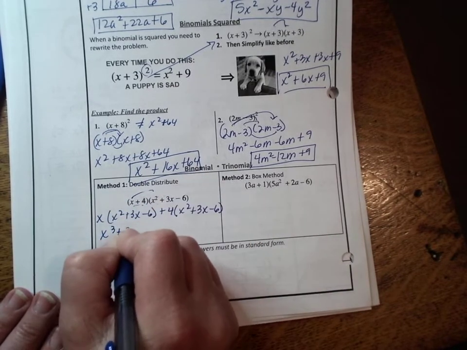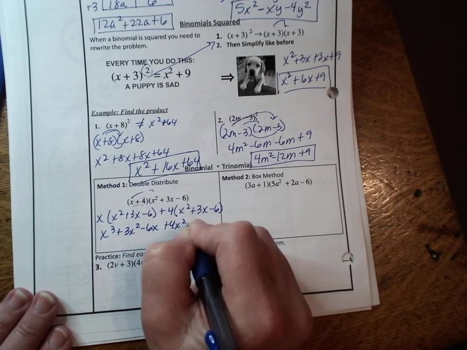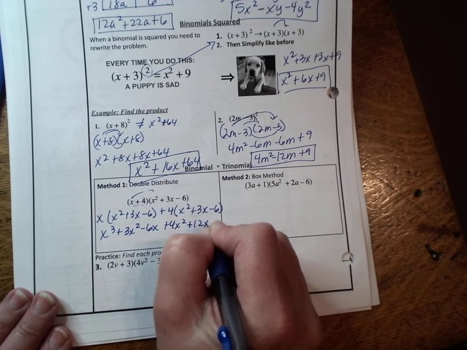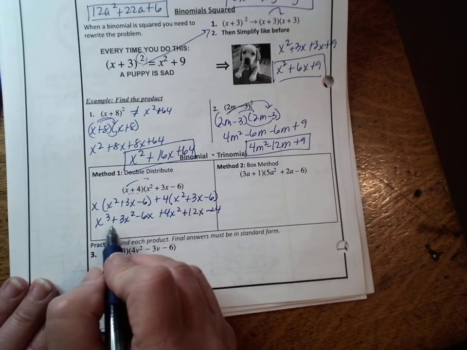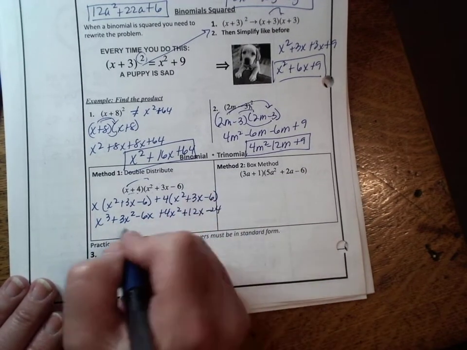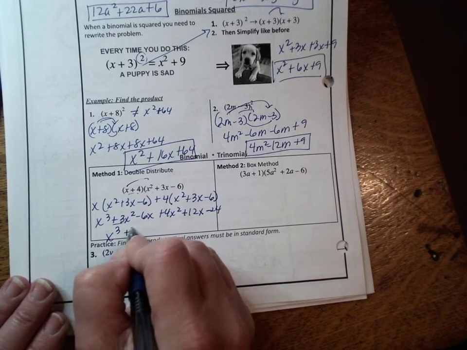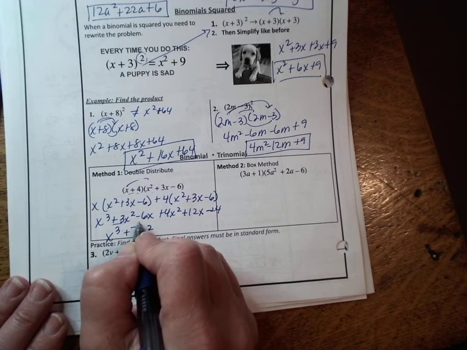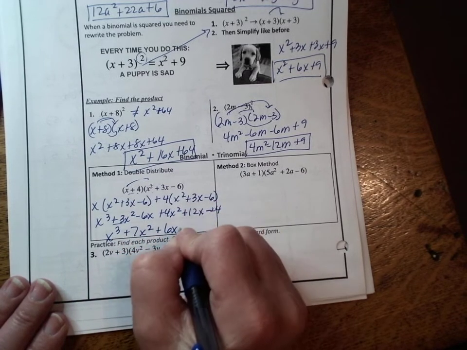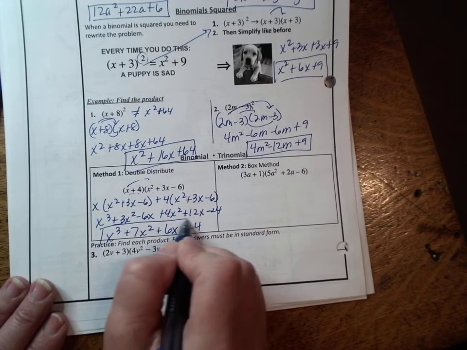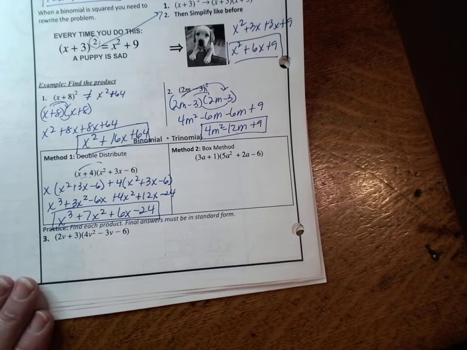So x cubed plus 3x squared minus 6x plus 4x squared plus 12x minus 24. Then combine like terms. x cubed, there's no other x cubes. 3x squared plus 4x squared is 7x squared. Negative 6x plus 12x is 6x, and then minus 24. Standard form when you're done. Okay. Now the box method.